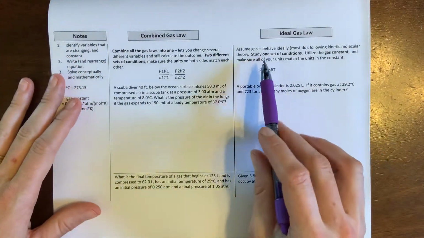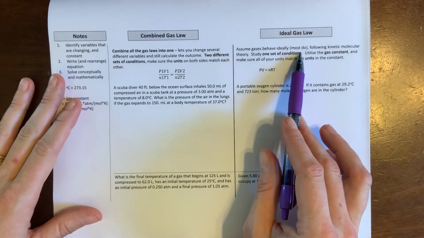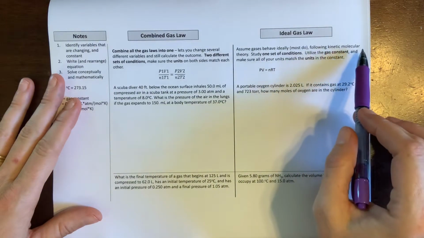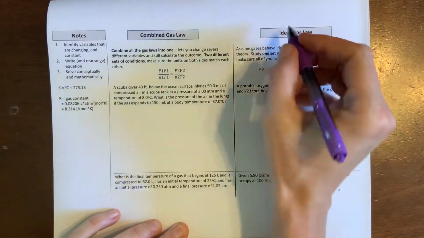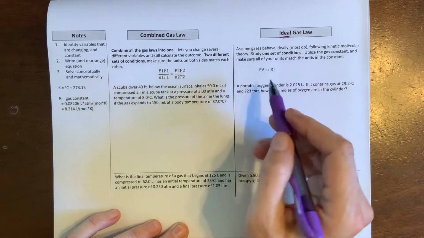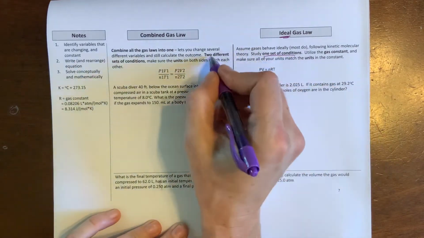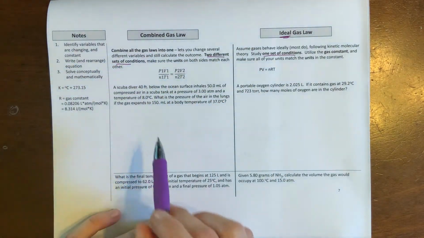So we're going to assume as we solve these problems that gases behave ideally. Most of them do. You'll learn more about real gases in Chem 1A. And we want to follow kinetic molecular theory, assuming that that's going to be true. Now, with these ideal gases that behave perfectly, with this law, you can see that we're going to relate all these variables just at one set of conditions. And that's in contrast to the two different sets of conditions that I have in the combined gas law.